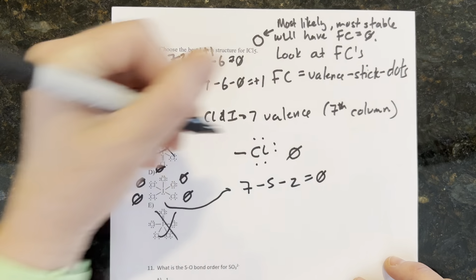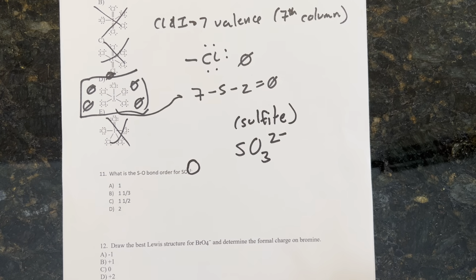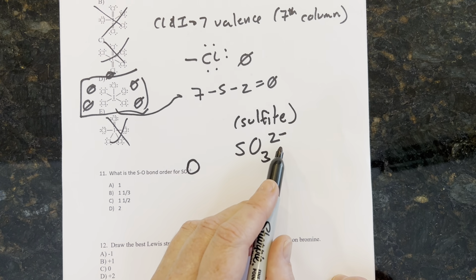All right, number 13, I'm asking you for the SO bond order for sulfate. First, we gotta draw sulfate. We can draw sulfate very quickly. Why? Because we know it's got a 2 negative charge. Oh, sulfite. I'm glad I looked at that. Sulfite. Okay, we can draw it relatively quickly.